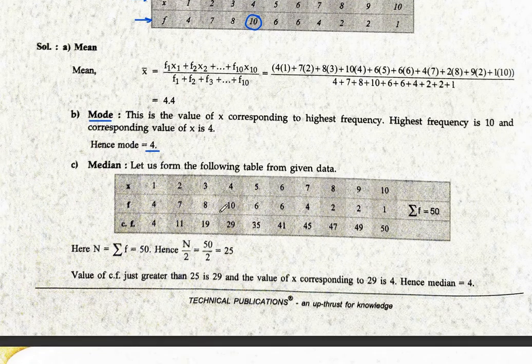Now to calculate the median, we have to calculate another parameter called the cumulative frequency. How do we calculate it? We will be given the values of x and f. The cumulative frequency is calculated using the frequency values. First you take the first frequency as it is, then add the second frequency. So 4 plus 7 is 11. Then add the next frequency: 11 plus 8 is 19. Then 19 plus 10 gives us 29.